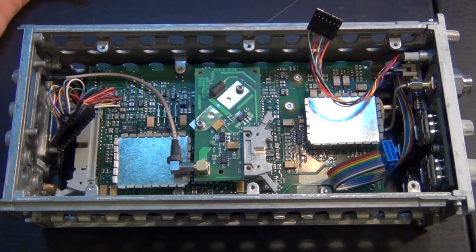And again, I think it might be step recovery diode based. I'm not sure. There is no information really available about this. We're kind of reverse engineering it on the fly. I have never opened this before.